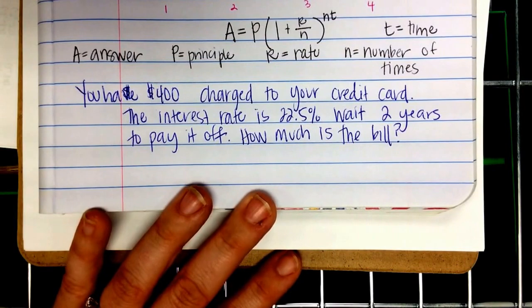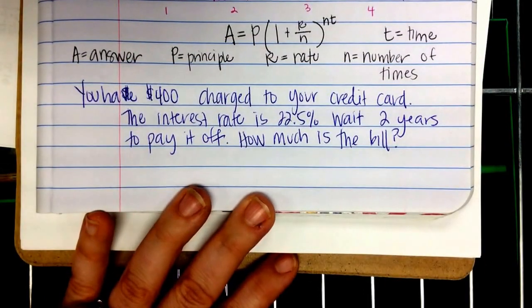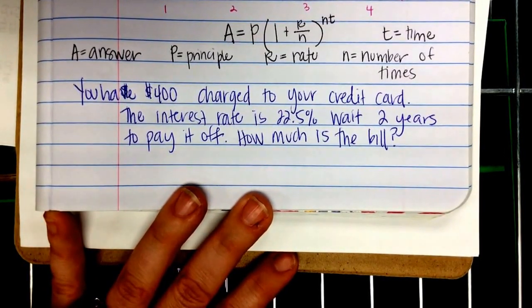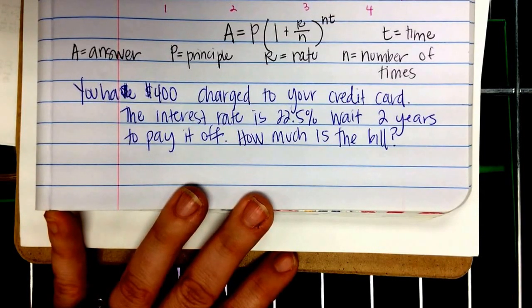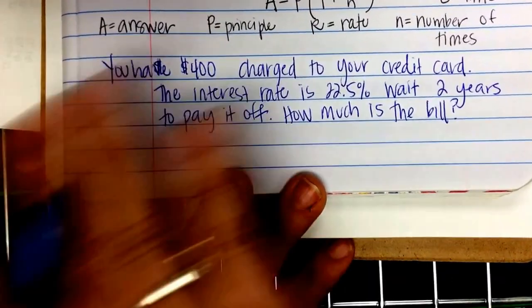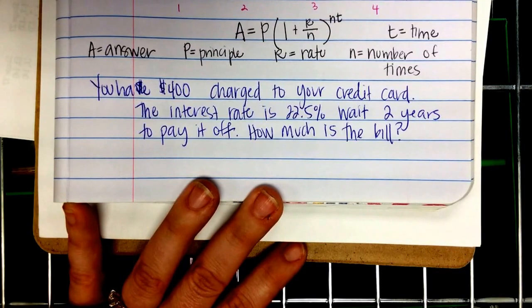Now, mind you, you can't just ignore this $400 bill for the rest of your life. They're going to make you pay a little tiny bit every month, or else they're going to send people after you. But if you were given the opportunity to just wait 2 years, to just forget about it, not pay anything for 2 years, how much are you going to pay?